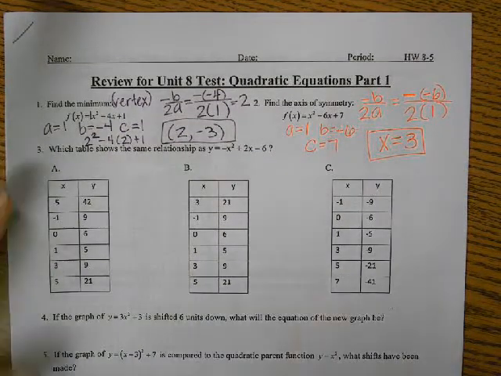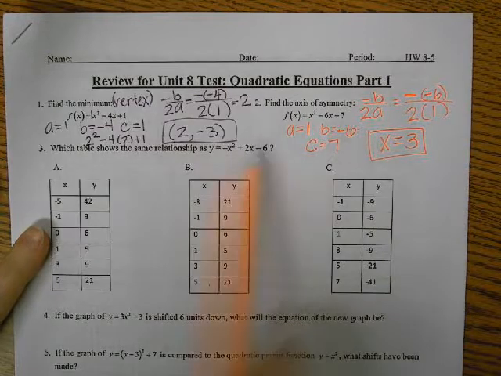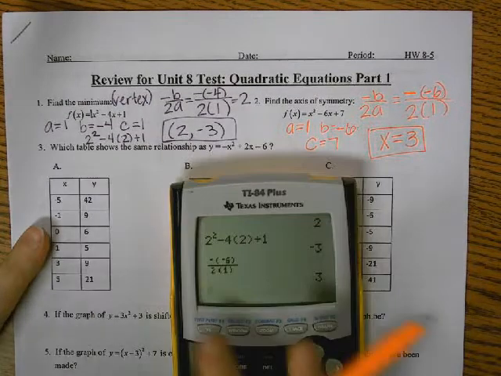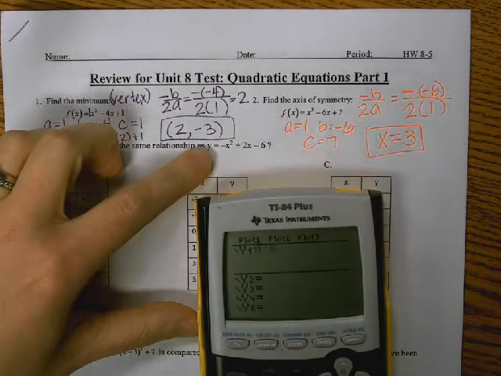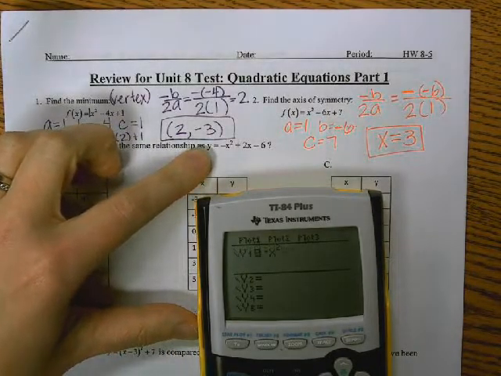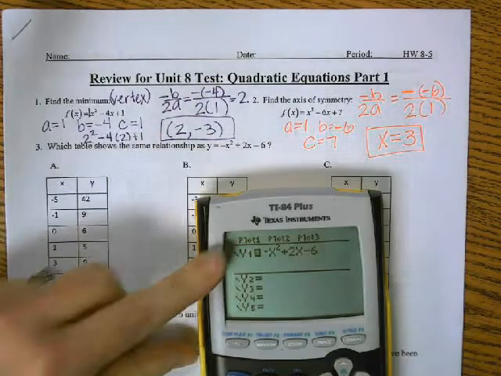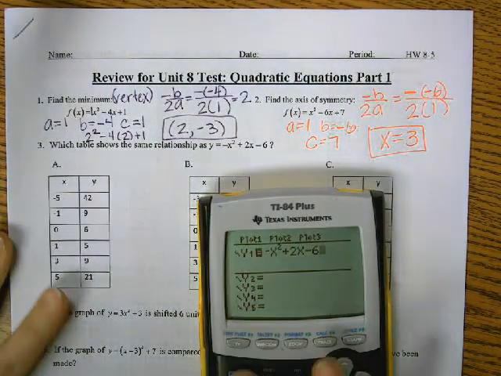Okay? Alright. Nobody should miss number 3 on your test tomorrow or whenever you take it, because number 3 is like the easiest question out there. Anytime they give you an equation and a table, go to y equals and type in that equation. So the equation is negative x squared plus 2x minus 6. So go to y equals, type it in, and then push table.